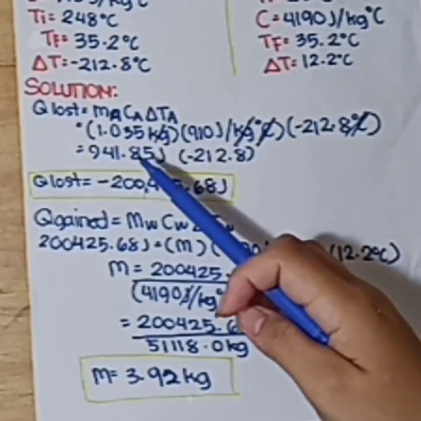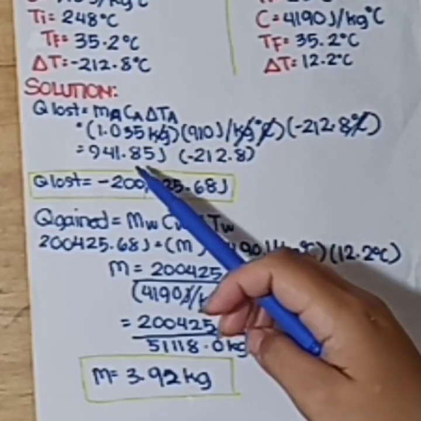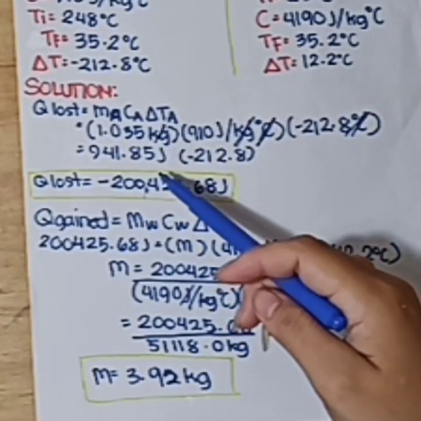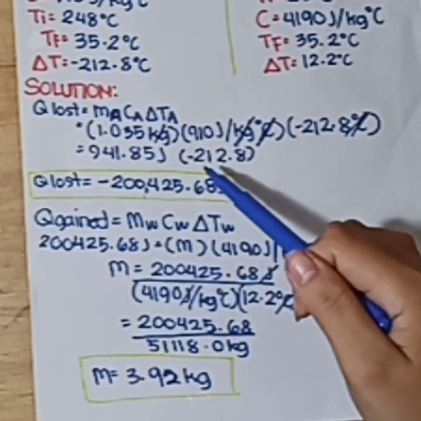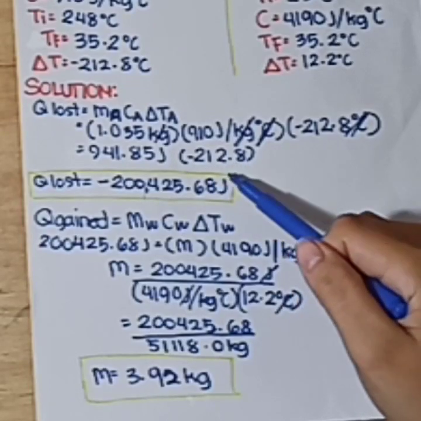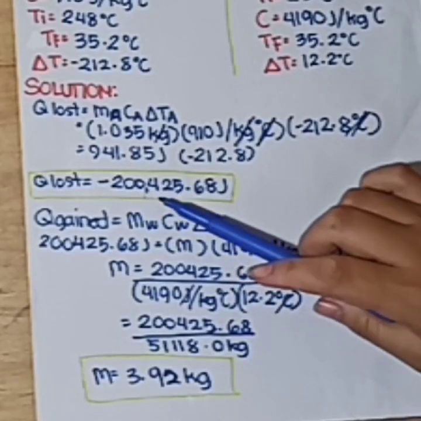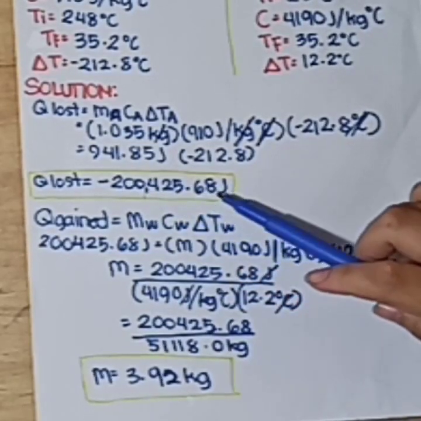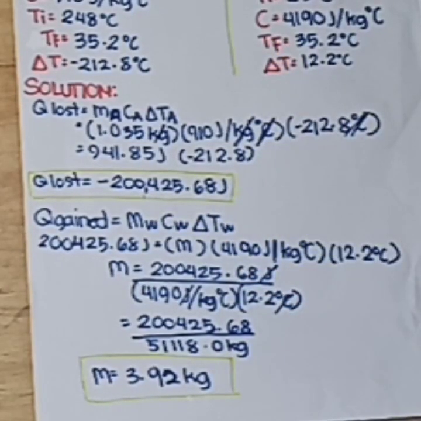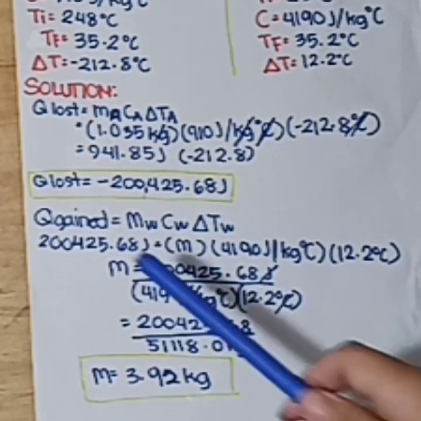Then we're going to multiply it. So 941.85 joules times negative 212.8 is equal to 200,425.68 joules.